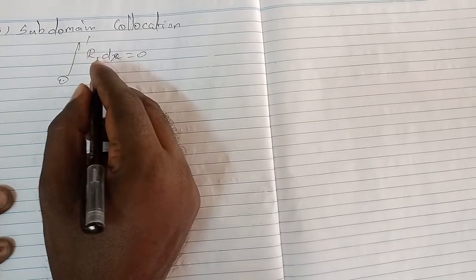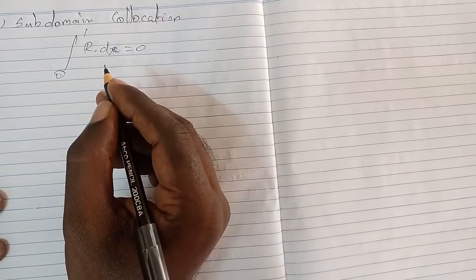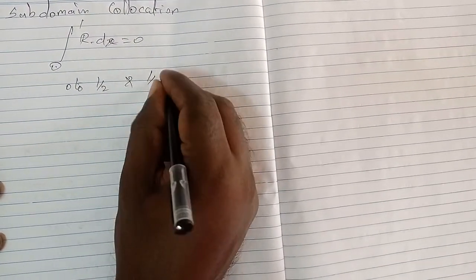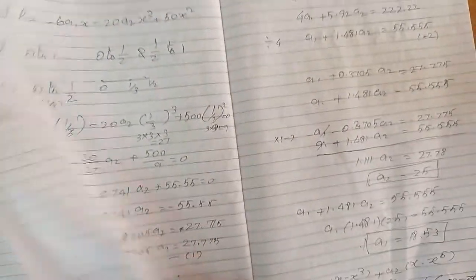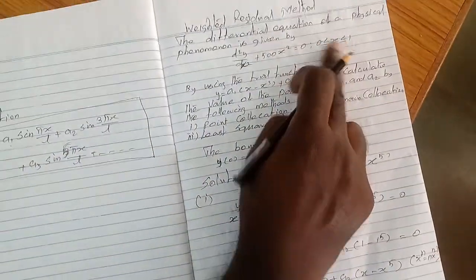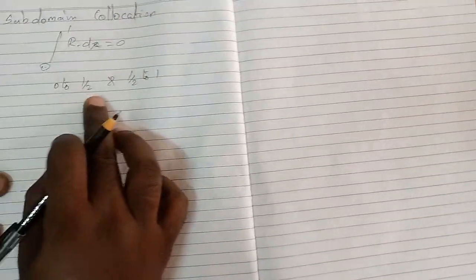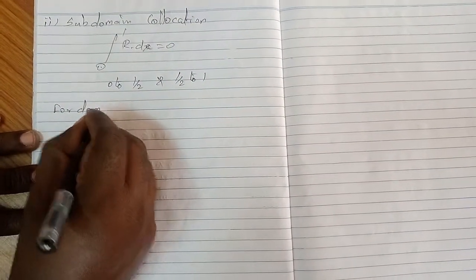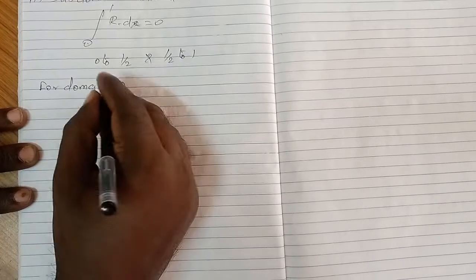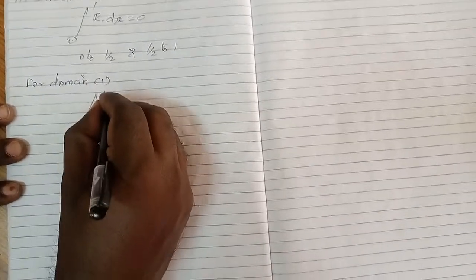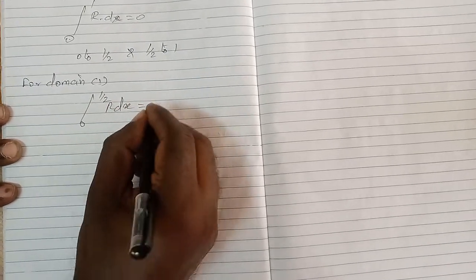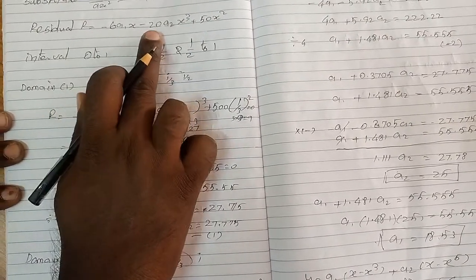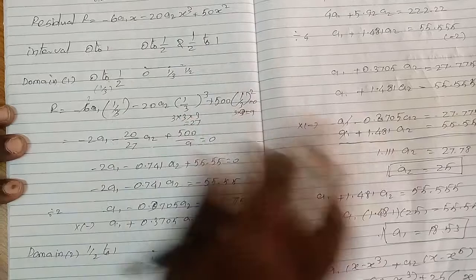Here the range 0 to 1 is available, but we have to identify the two parameters which are a1 and a2. So here also I split 0 to 1 into 0 to 1 by 2 and 1 by 2 to 1, according to our problem condition, which is 0 to 1. For domain 1 I substitute the limits 0 to 1 by 2 for r dx is equal to 0. Now in the previous step I identified the r value, which is the residual minus 6a1x minus 20a2x cube plus 50x square, already we found.